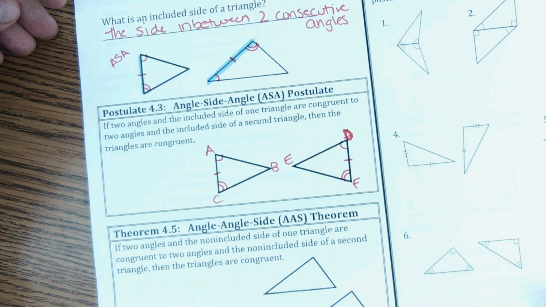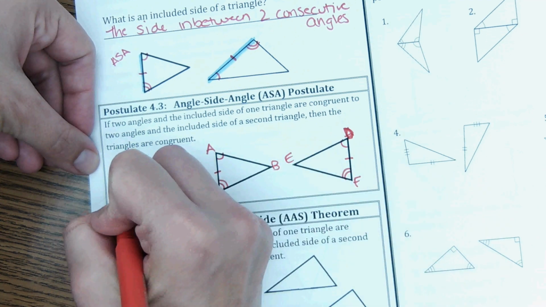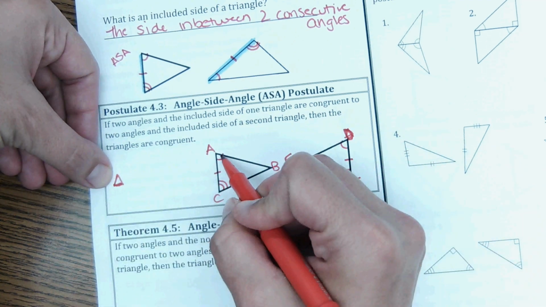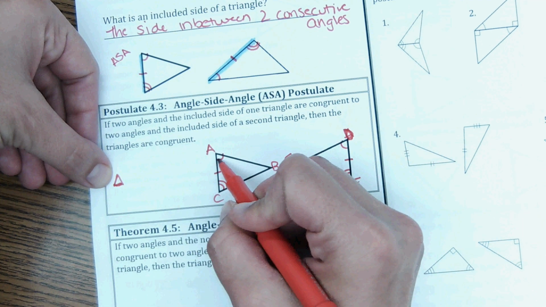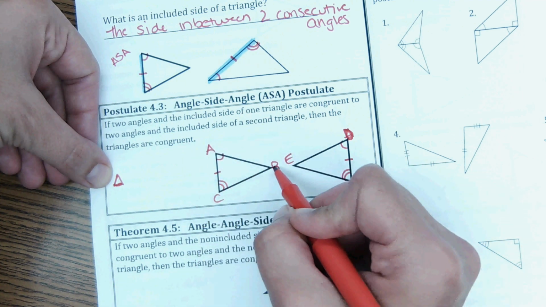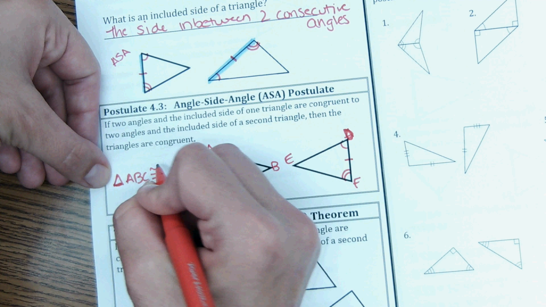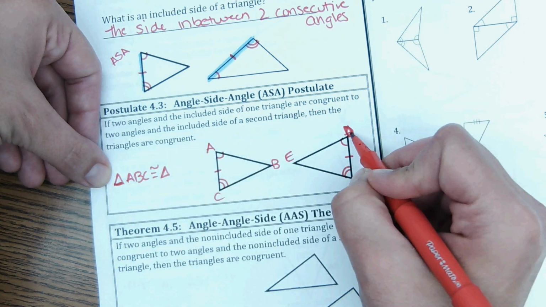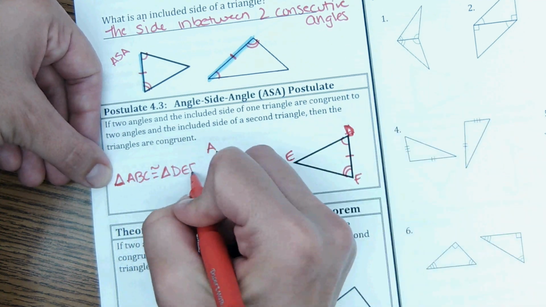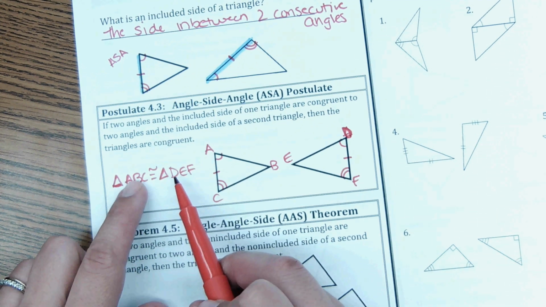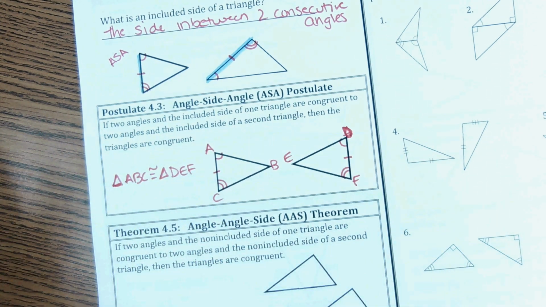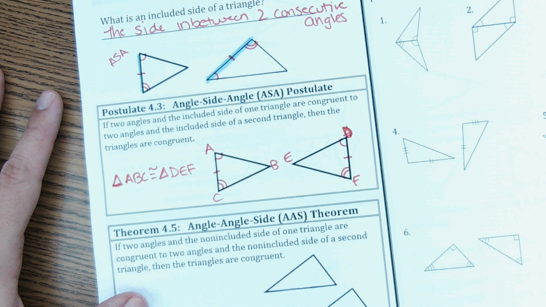To name these congruent triangles, which came up in our last lesson, you have to make sure to name them in order. So if I'm starting with this one arc angle and then going to the non-labeled, then C, A, B, C is congruent to triangle D, E, F, and everything has to match. So in this congruent statement, A should equal D, B should equal E, and C should equal F.